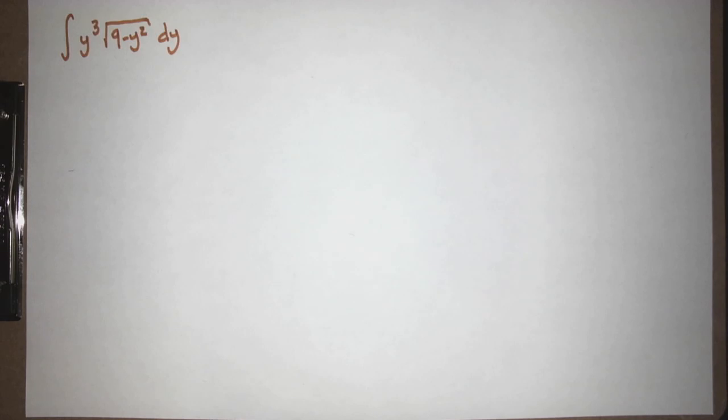Now, can we say, oh, square root of 9 minus square root of y squared is 3 minus y? No. That would make it easy and I'd be out of a job. So we don't allow that. Square roots do not work well with addition and subtraction. That's unfortunate. So let's try something.